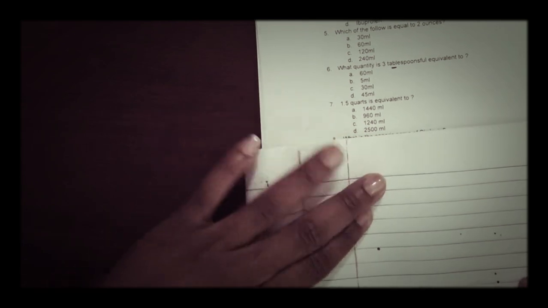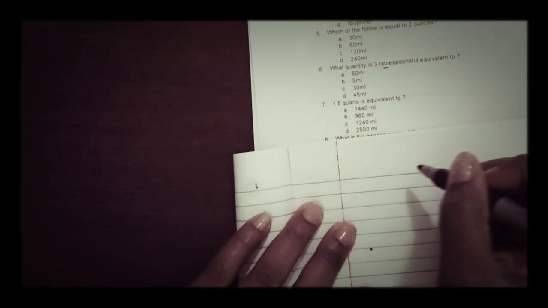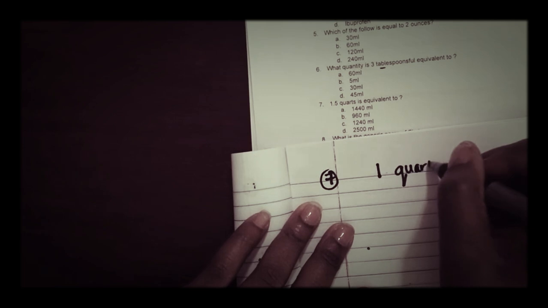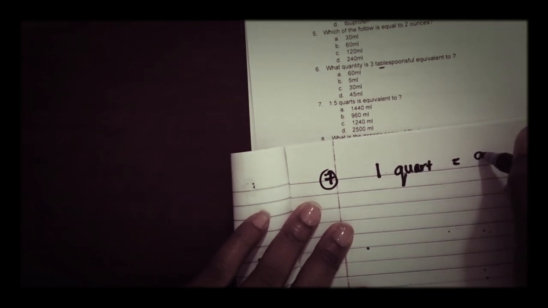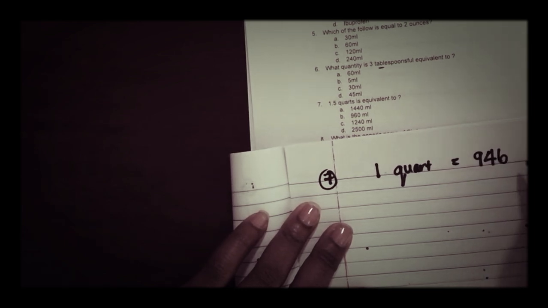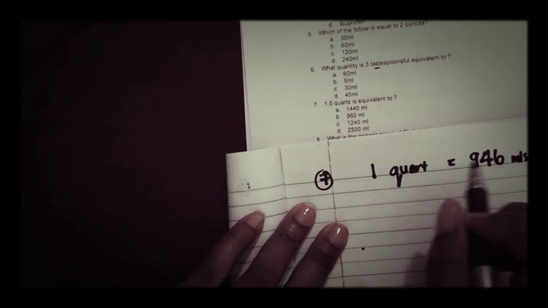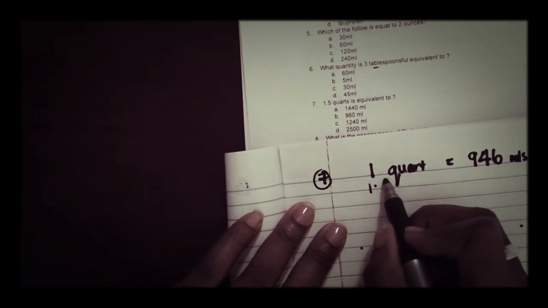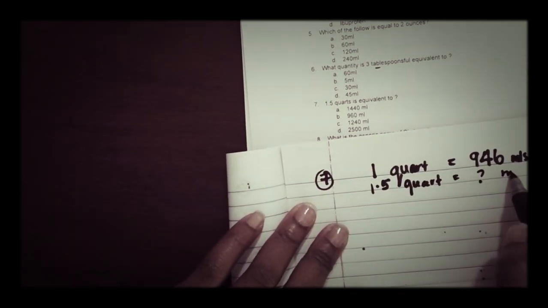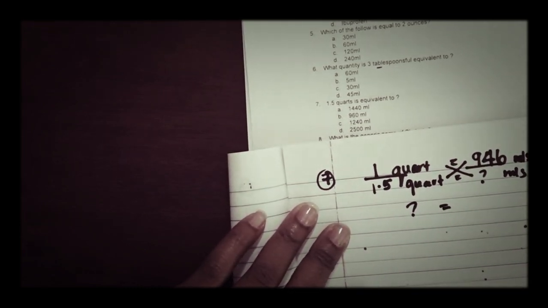For this question, you need to know what 1 quart is in mLs. 1 quart is actually 946 mLs. So we want to know what 1.5 quarts is, in mLs. You can cross multiply and figure out your answer.